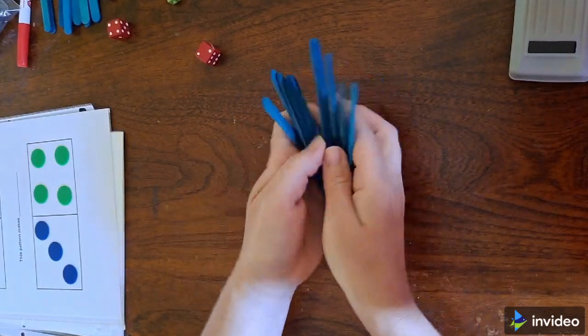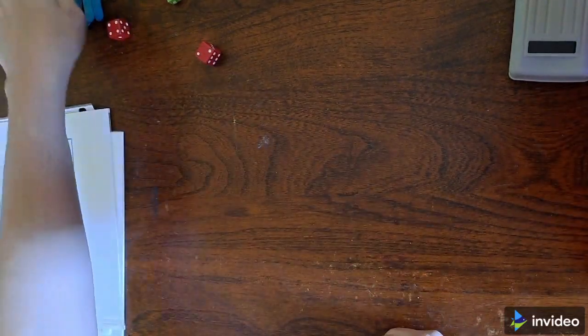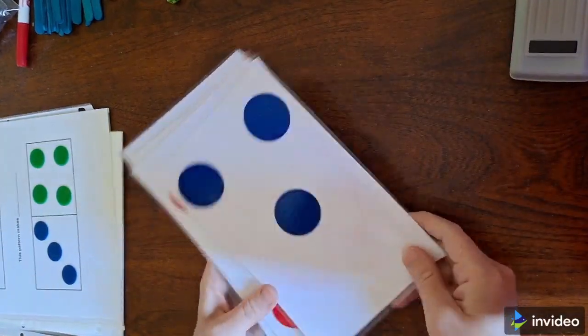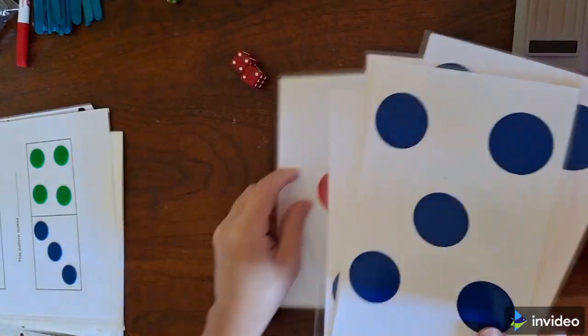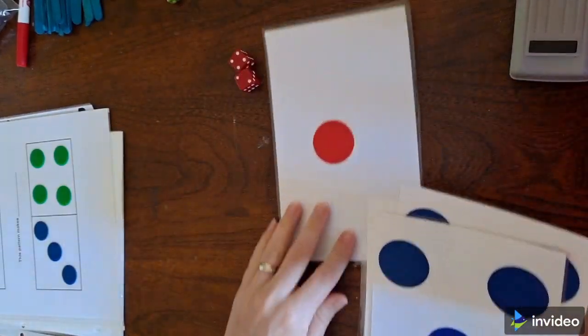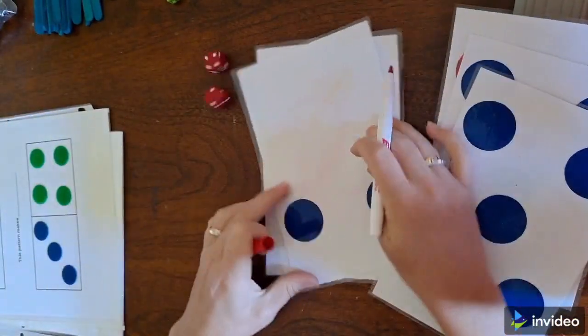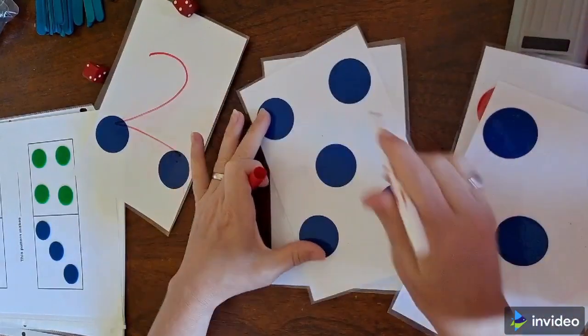So the tally marks and dot patterns should be used fairly interchangeably at first because you want students to get used to both of those. I also make flashcards for students to work with when they're beginning. Here's the 1, obviously. I have a flashcard for 0 because we always want to include 0. Here's the 2, demonstrating how you can draw on this.